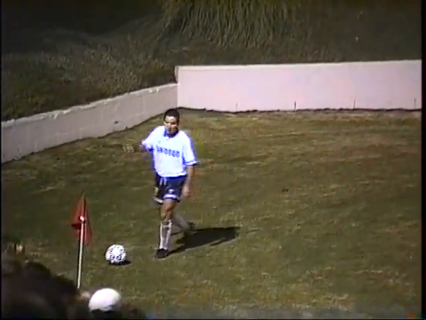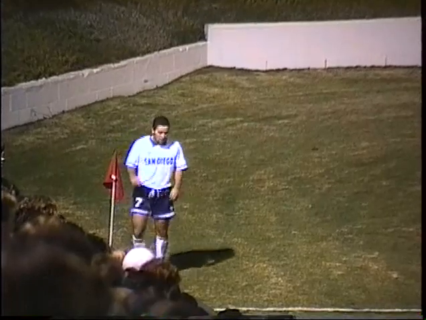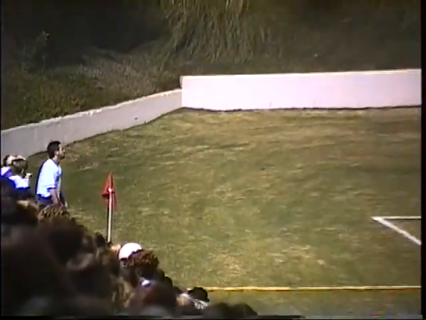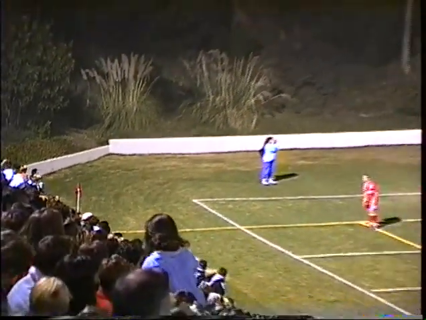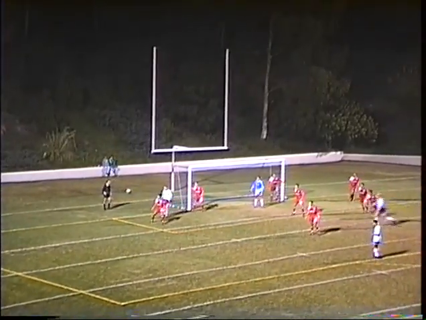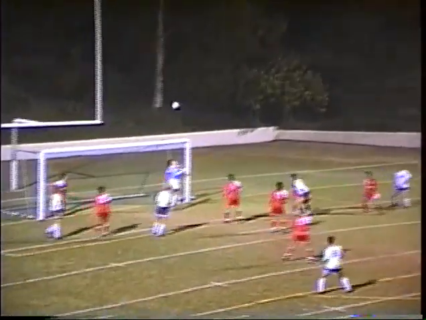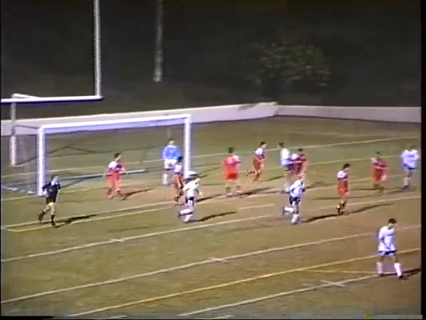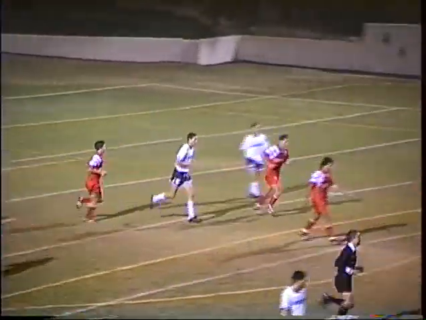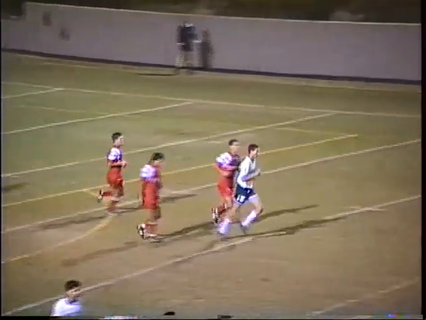Stanford went 5-2 in its conference play. USD went 4-1. And the corner kick to be taken by Titano. It's headed over the net. Adair a little disappointed, but he got the shot off.